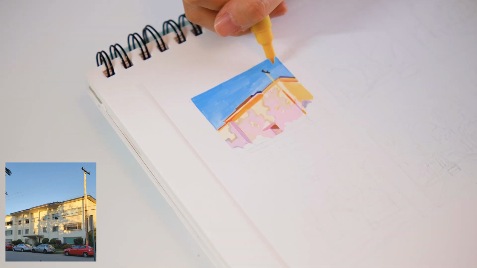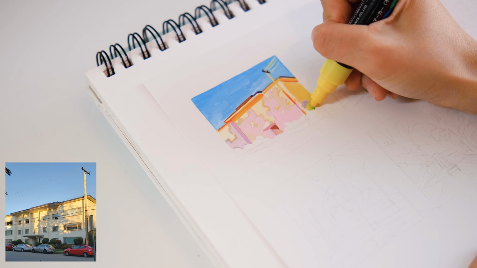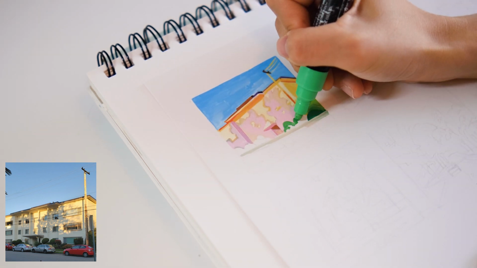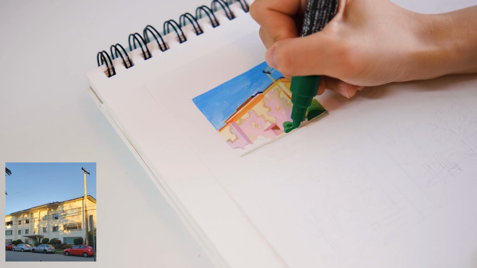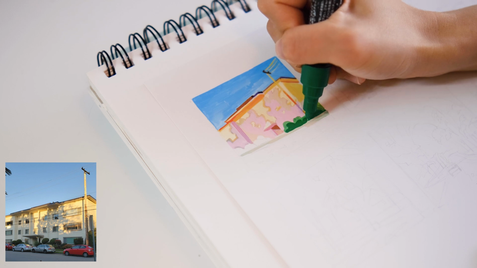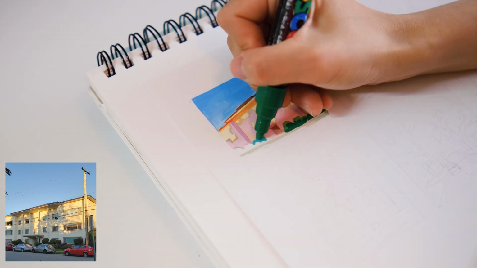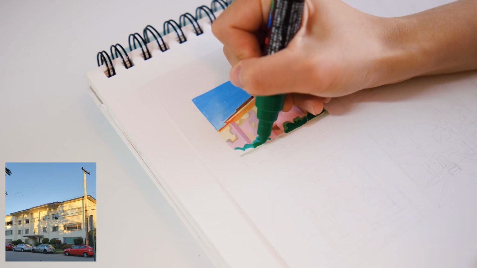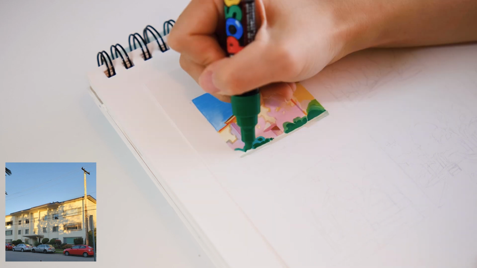The wires in the sky are very thin, which is very tricky to depict. I'm using a very thin yellow marker as well as an extra fine tip white marker. A portion of the footage went missing here, but I'm working on the foliage or bushes and plants in the foreground, mostly using light green for the edge and green for the shadow. On the left side, I wanted to vary up the colors a bit, so I used blue and pastel green, and then for the shadow it's the same color.